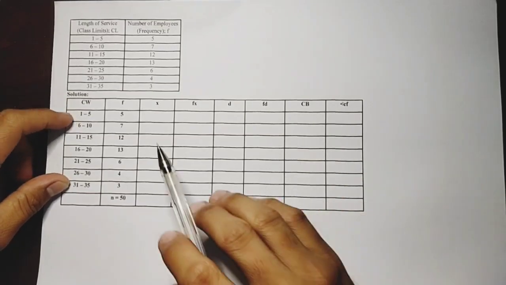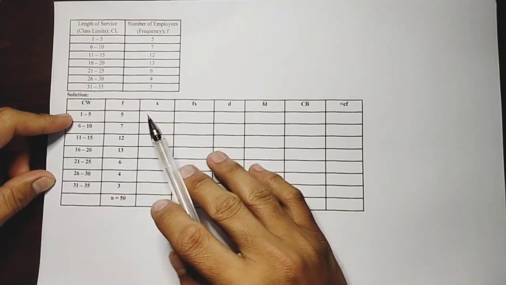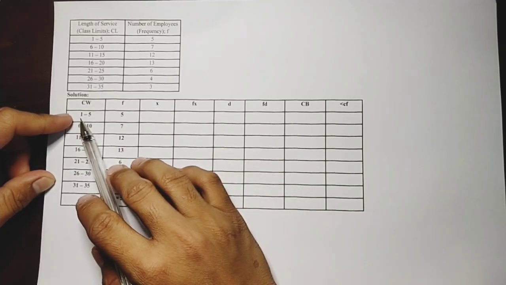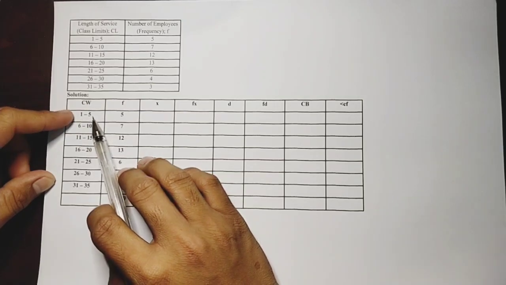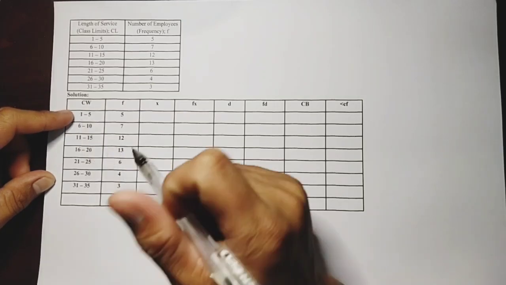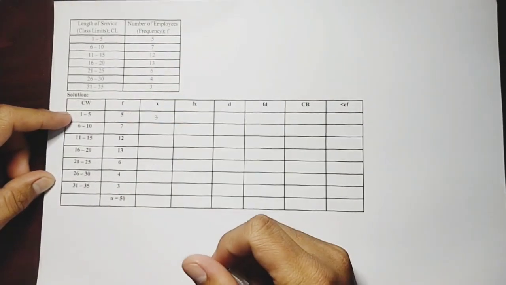So again, paano ba kinukuha si class mark? Diba, pag kinuha si class mark, we have to add our lower limit and the upper limit and then divide it by 2. So 1 plus 5 is 6, divided by 2, the answer is 3.